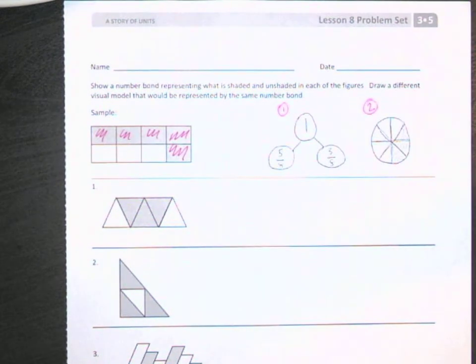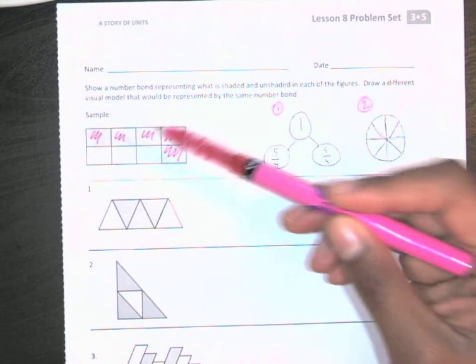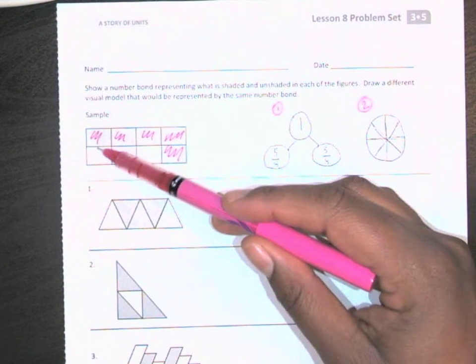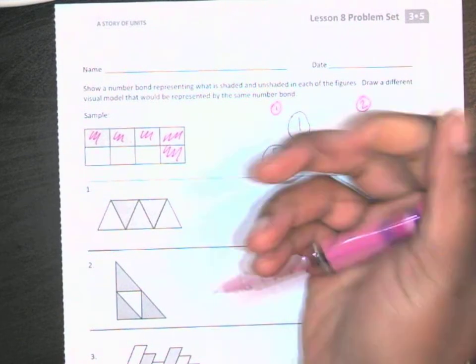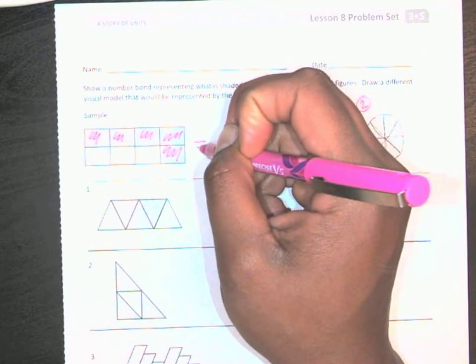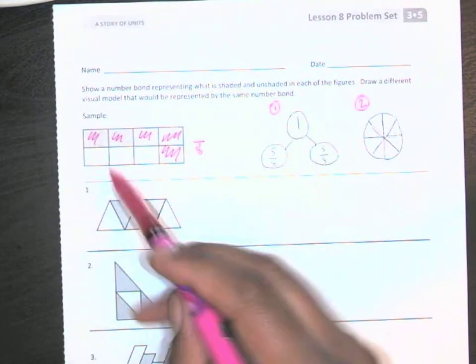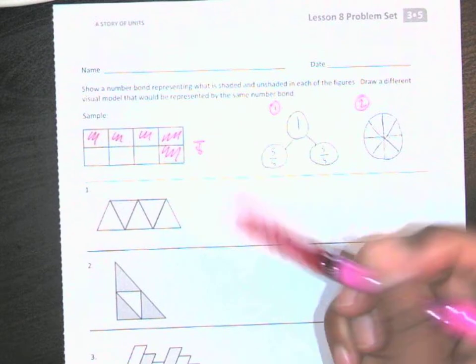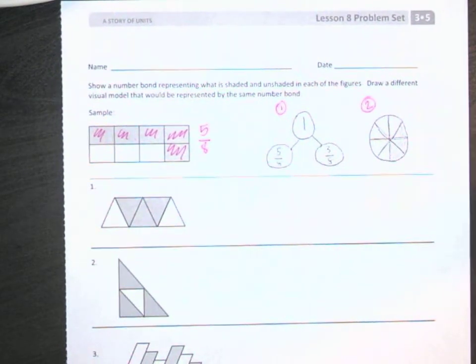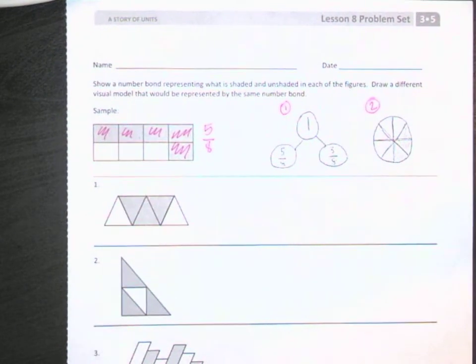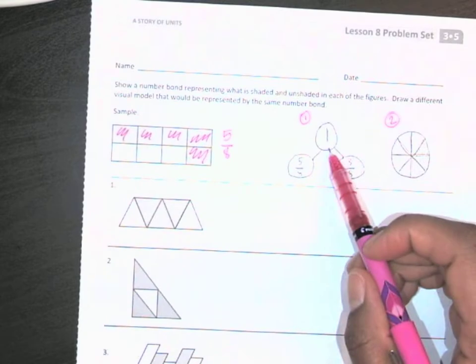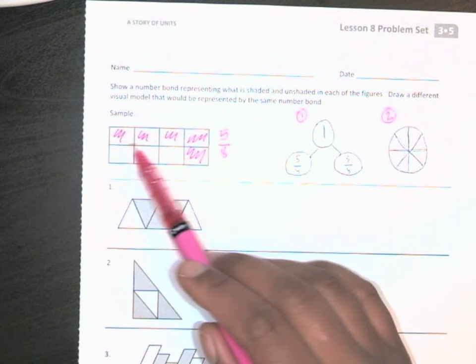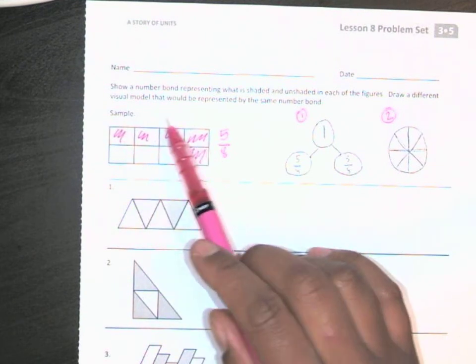So on this sample, there are 1, 2, 3, 4, 5, 6, 7, 8 sections. So my denominator, or my number at the bottom, will be 8. And there are 1, 2, 3, 4, 5 shaded sections. The number in the middle is 1 because this whole rectangle is one whole.